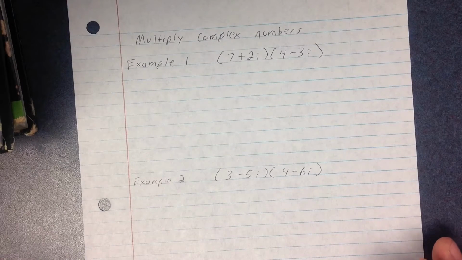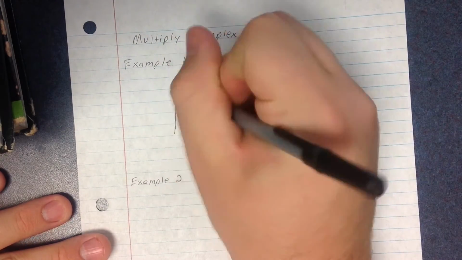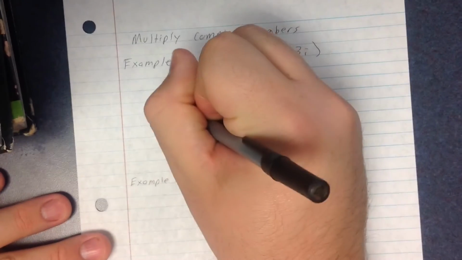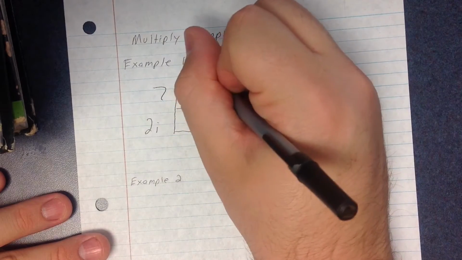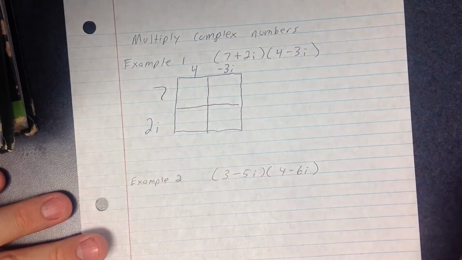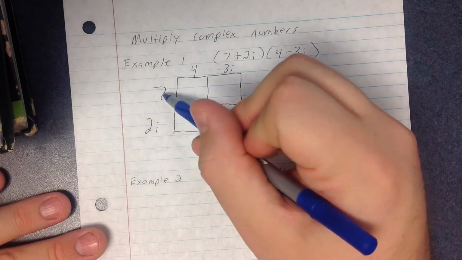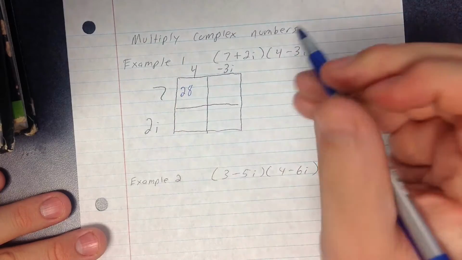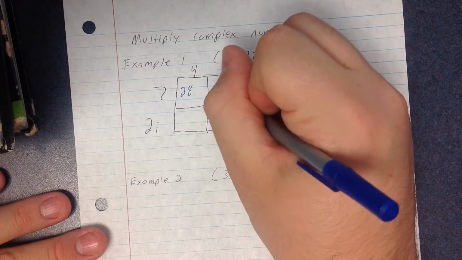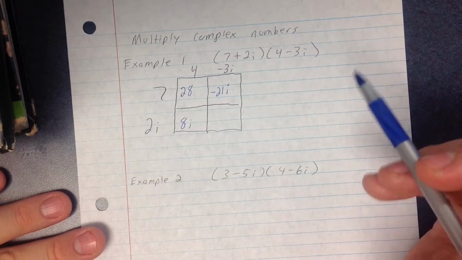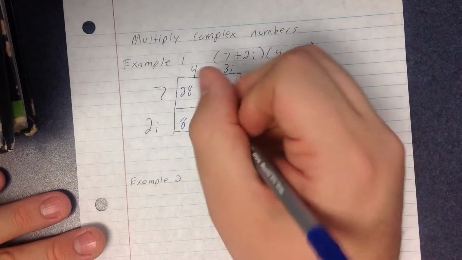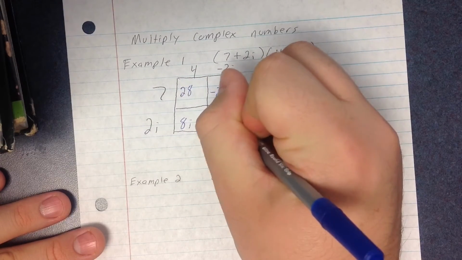Next, we're going to look at multiplying complex numbers. So say I want to multiply something like 7 plus 2i times 4 minus 3i. We're going to do this by using the Punnett square, similar to when we multiplied binomials. So I've got 7 and 2i and 4, and since it's a minus 3, I put negative 3i. Now when we fill this in, 7 times 4 is 28. 7 times negative 3i is negative 21i. 2i times 4 is 8i. Now here's where we've got to be careful. It's 2i times negative 3i. So that's negative 6i squared.